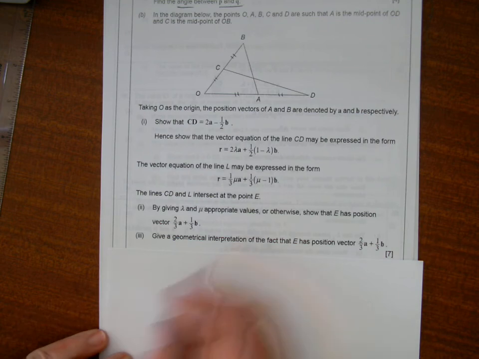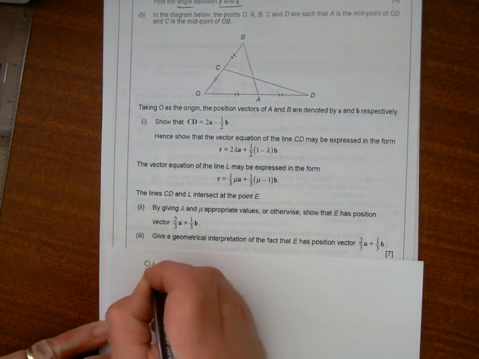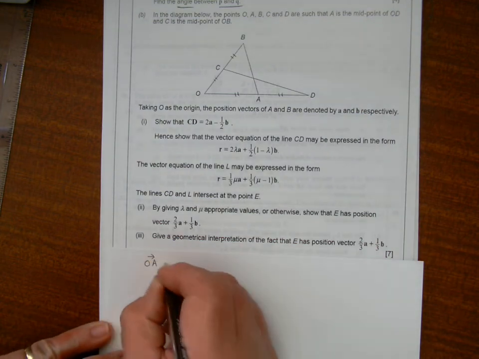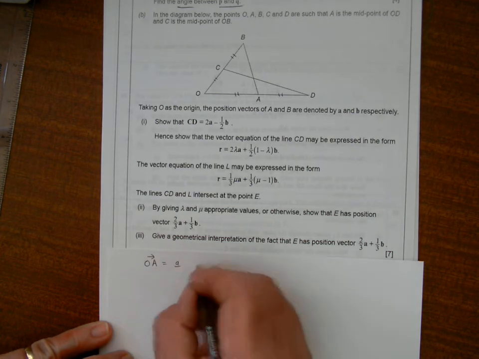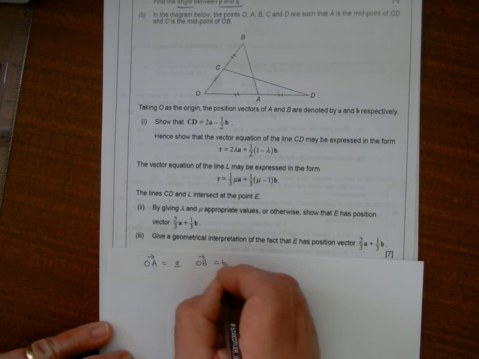So what I know then is that O to A is A bar and O to B is B bar.